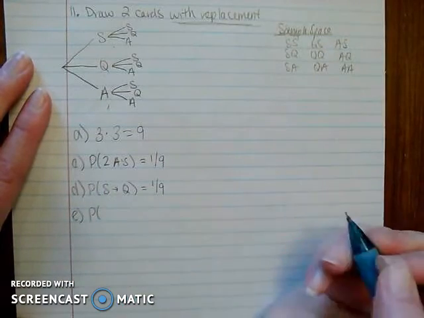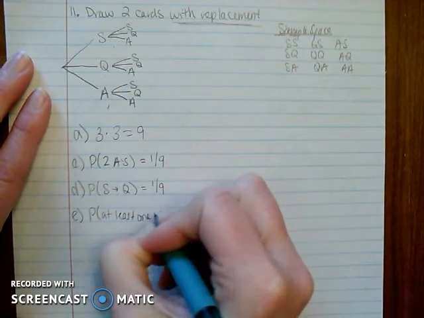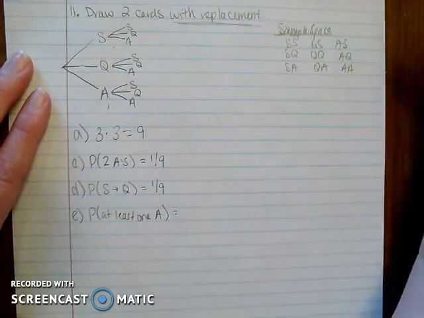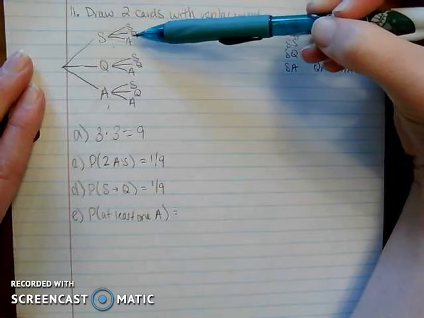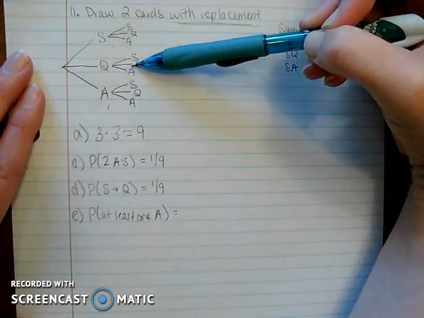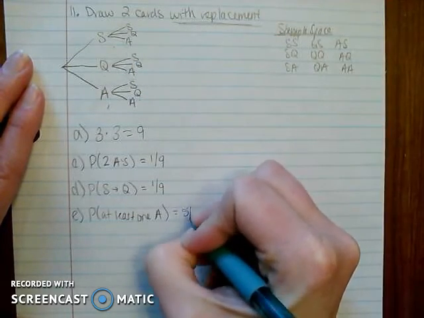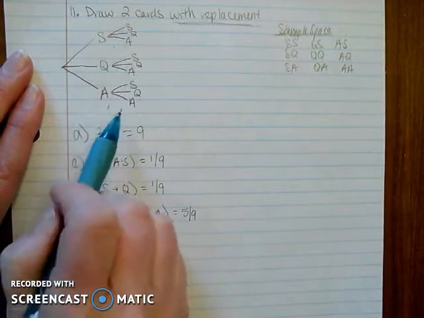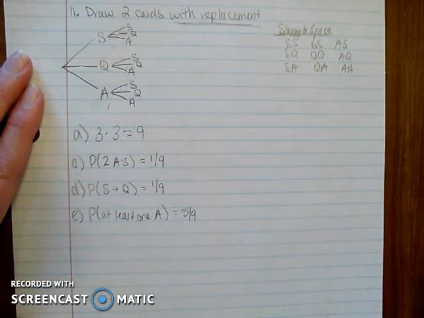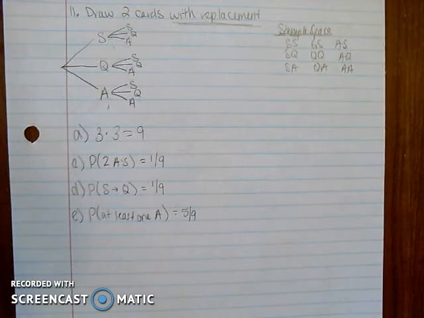Part E wants the probability of at least 1 apple. So this you basically just have to count. Here's 1. Here's 2. Here's where it gets a little tricky. 3, 4, 5. 5 out of the 9 have at least 1 apple. This one has 2, but that's fine because it says at least 1. All right, so that's why some people like to write out the sample space just because they want to count them that way. But if you're able to count them from the tree diagram, that's great.